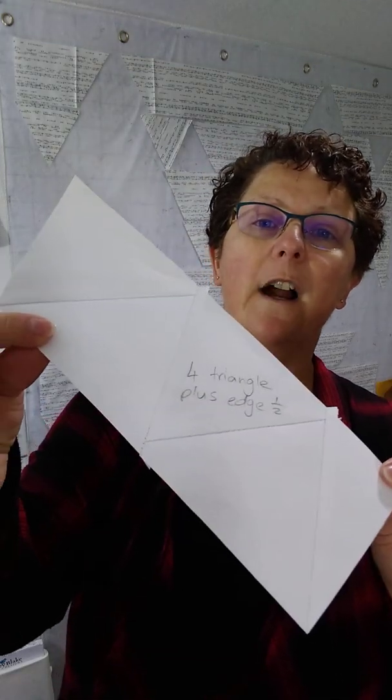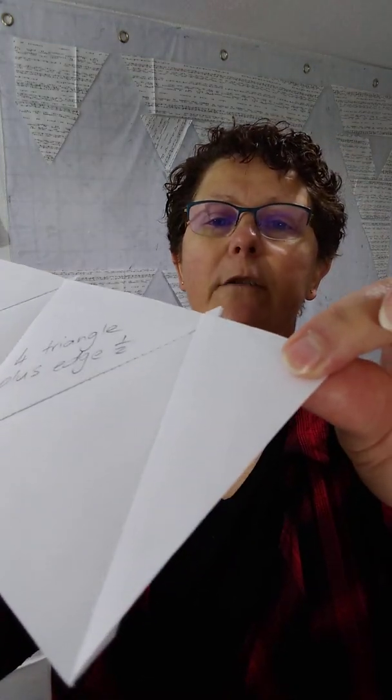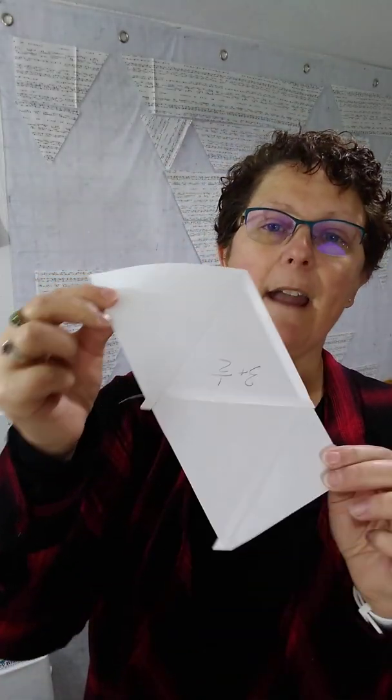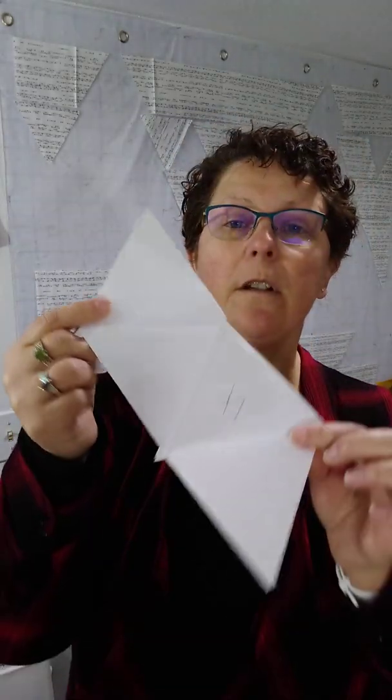So this one you can see was 4 triangles and a little half triangle for the end. So that's the template for any piece that size. And I did that for every strip that I need to cut for this quilt. That way they are a fairly foolproof set of templates for making the quilt that I'm working on.